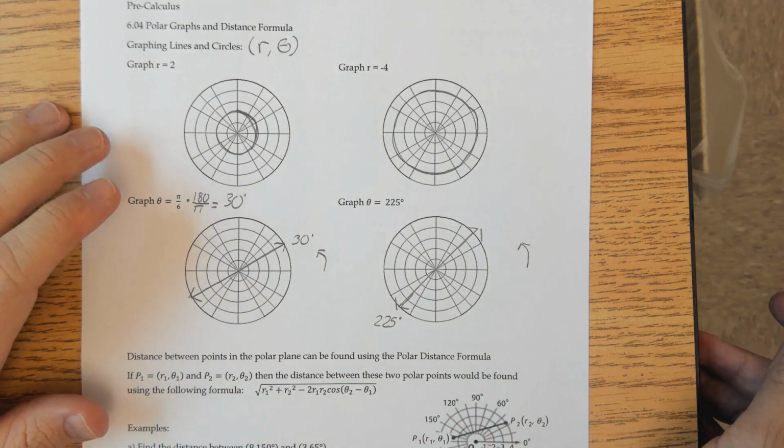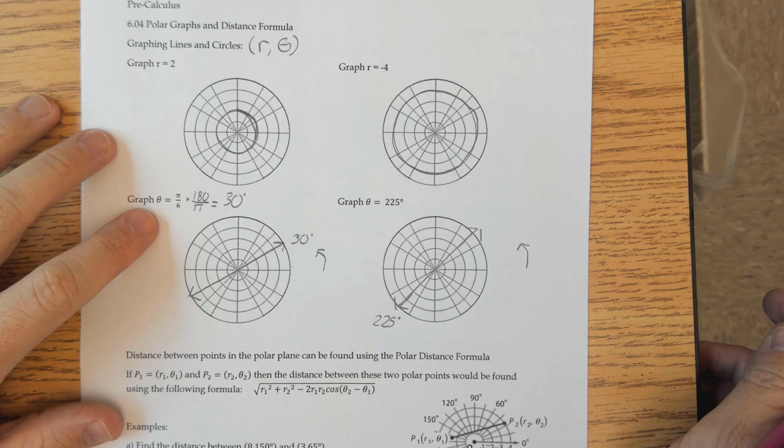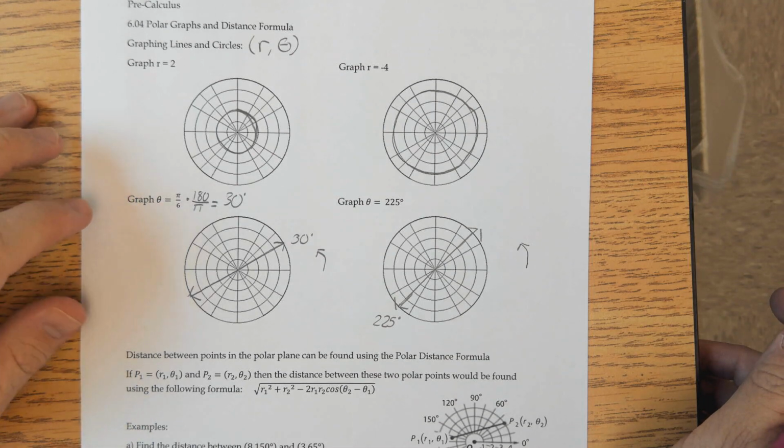Now, guys, I know that seems really easy. It does not get any more difficult than that. But please pay attention to that. I've had students miss it multiple times on this quiz coming up.